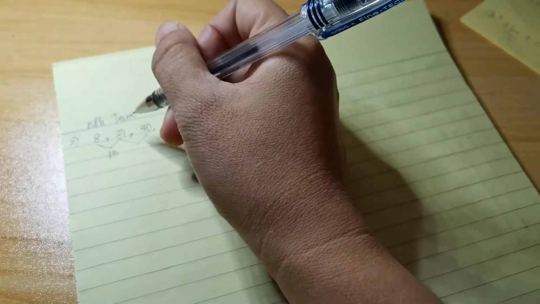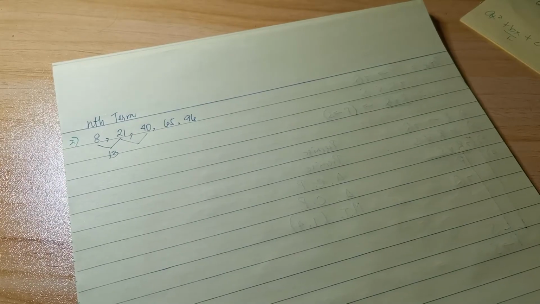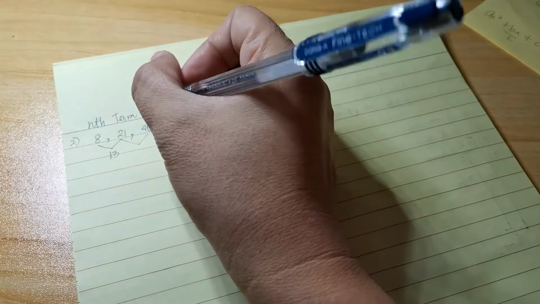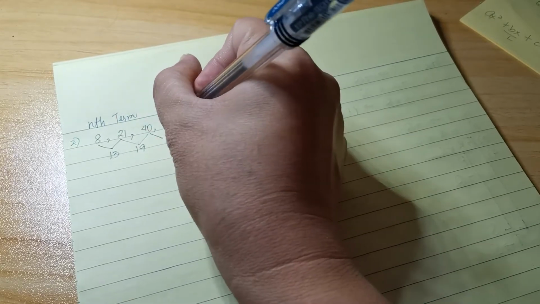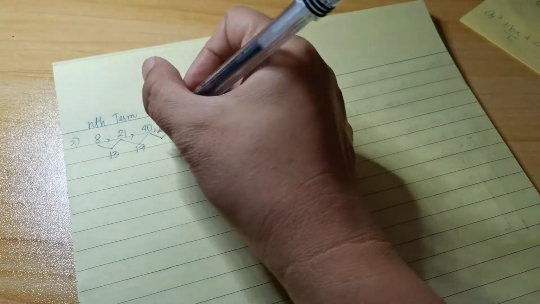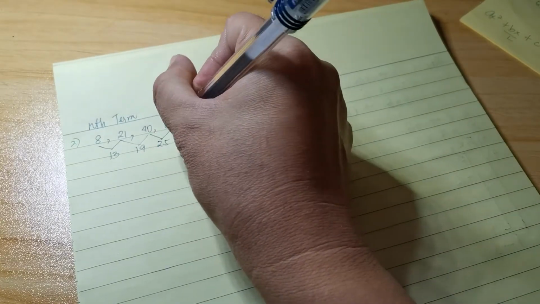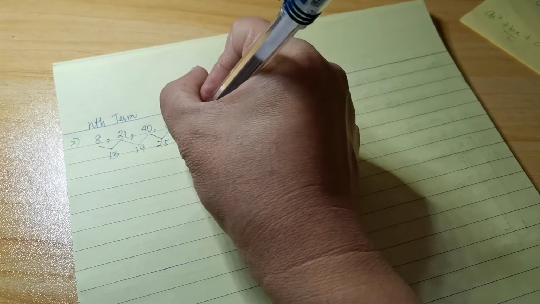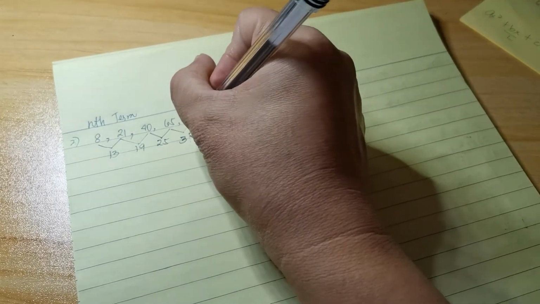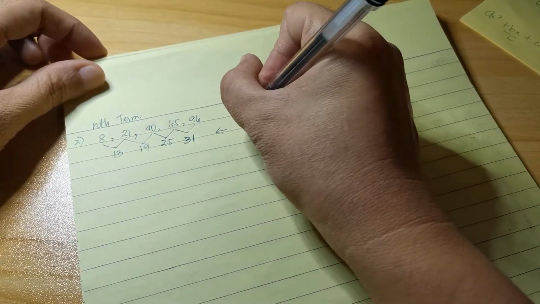Bakit? Anong nangyari? 40 minus 21 is 19. Okay, and then we have 65 minus 40 is 25, and then we have 96 minus 65 is 31. Ayan, so we do not have a common difference in our first trial.